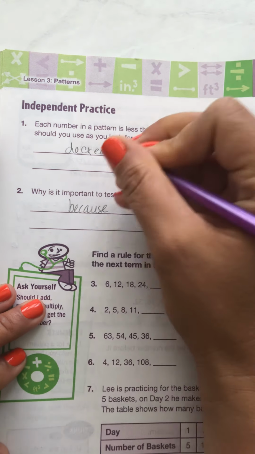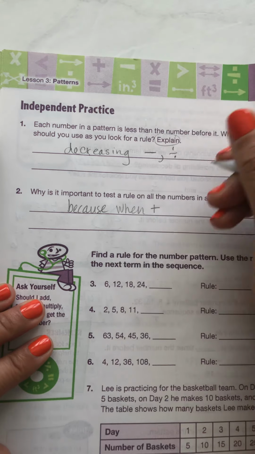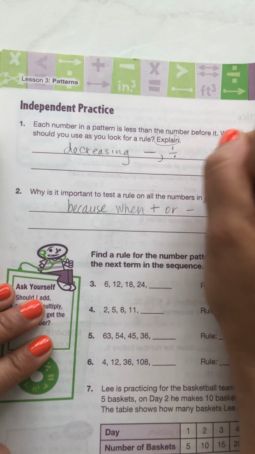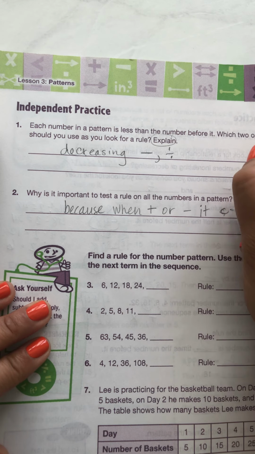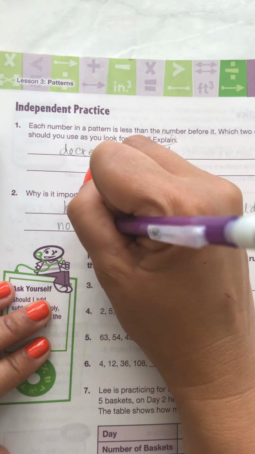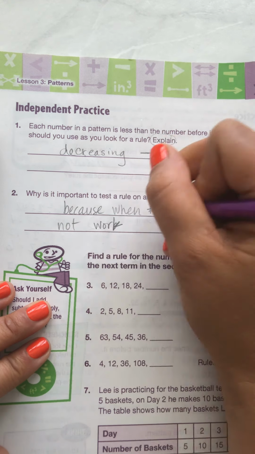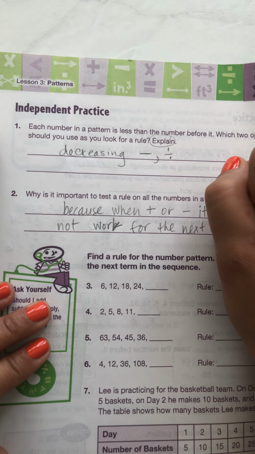Why is it important to test a rule on all numbers in a pattern? Because when you add or subtract, it could not work for the next number or next term.